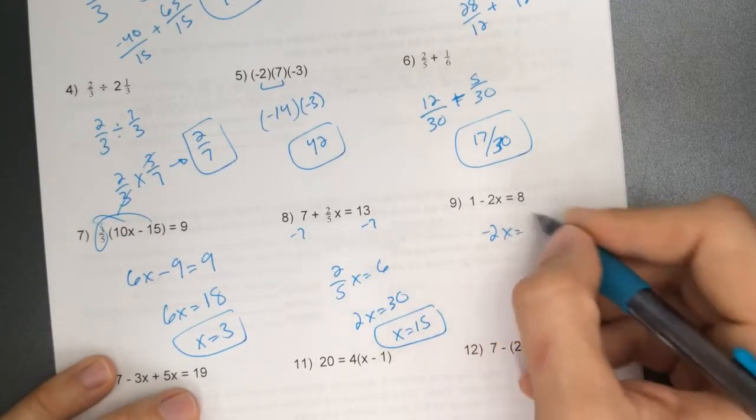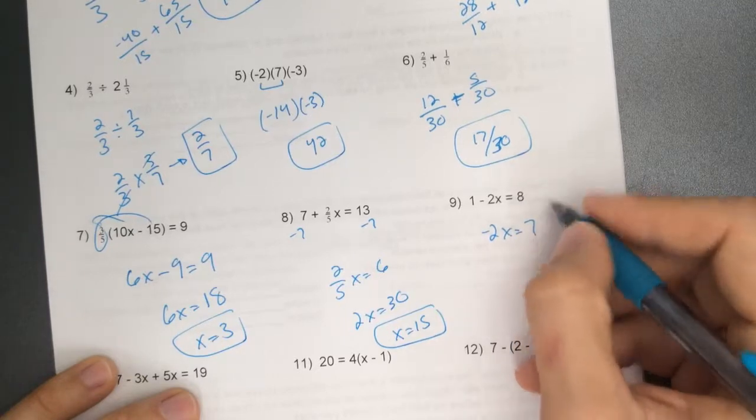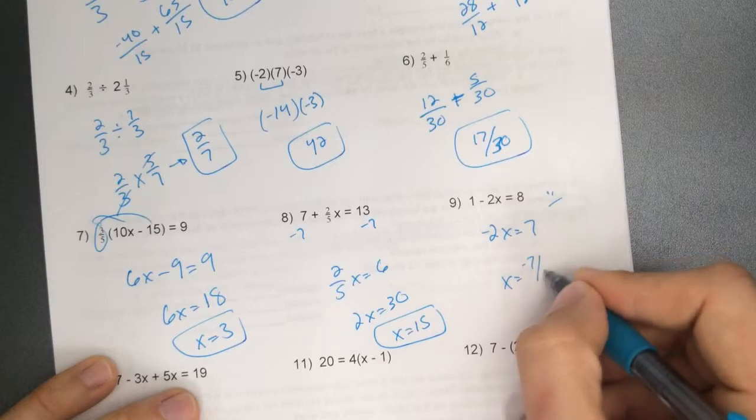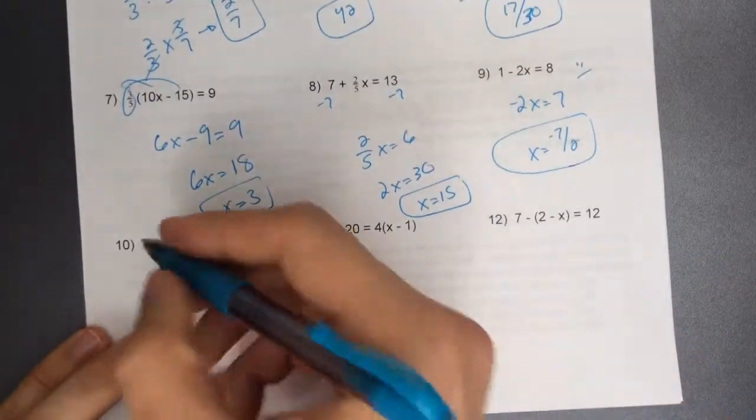On this one, pull the 1. Negative 2 is equal to, what's that going to be, 7? Gracious. Divide that negative 2 off. X is equal to negative 7 over 2. Again, if you get a fraction, don't try to do anything crazy to it. Just leave it alone. It's not hurting anybody.